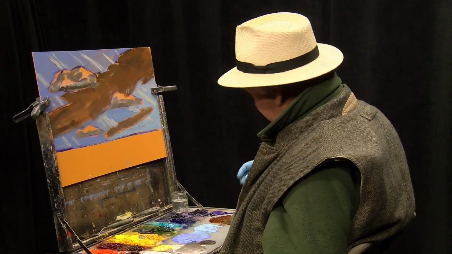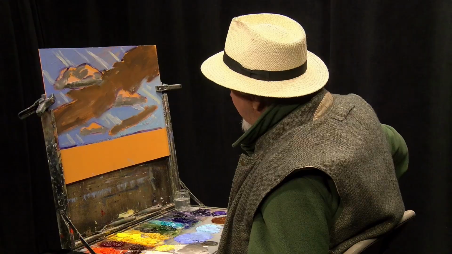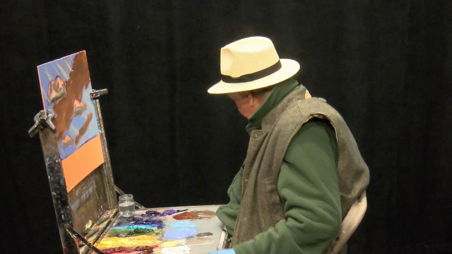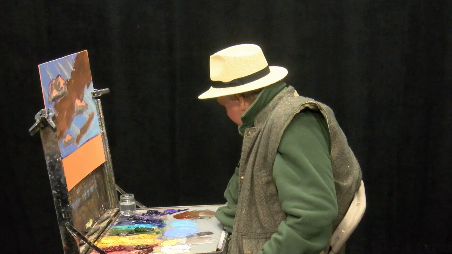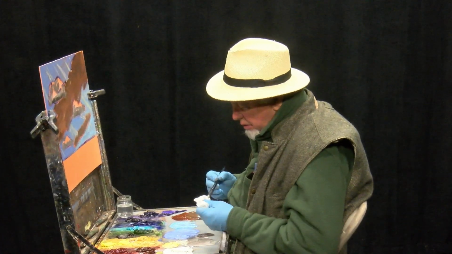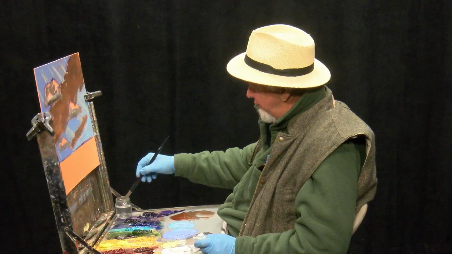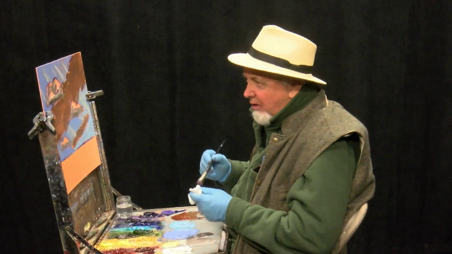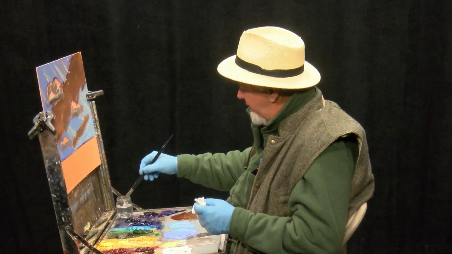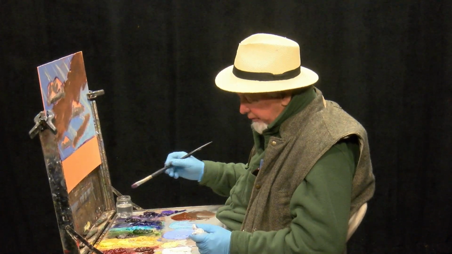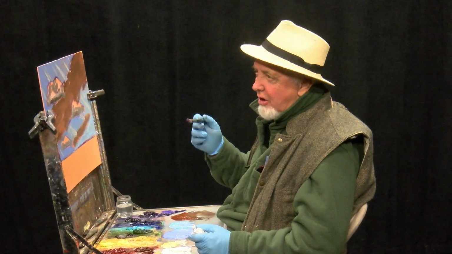Now we're going to go back and I'll add a lot of white. I'm going to do this with a brush. Whenever I want to clean my brush, I don't waste a lot of time getting it all clean with the solvent. Let's say I'm going from a dark to a light.